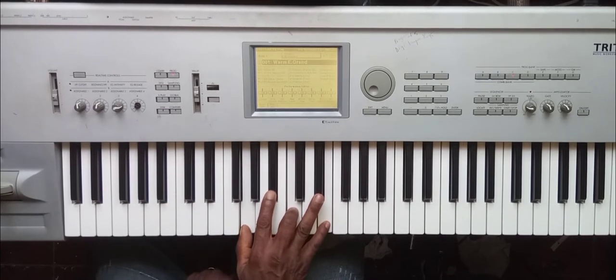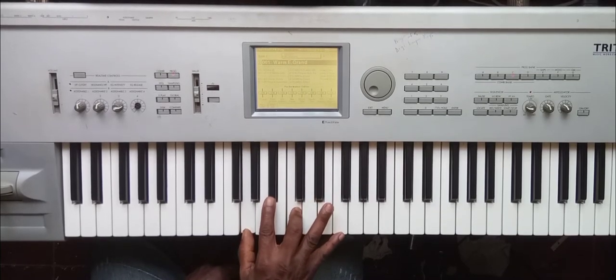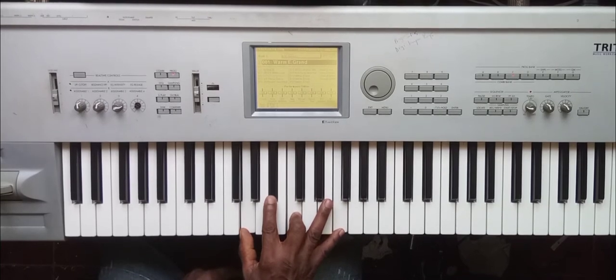So your C7th or dominant 7th suspended 4th chord, you would again replace the 3rd with the 4th.